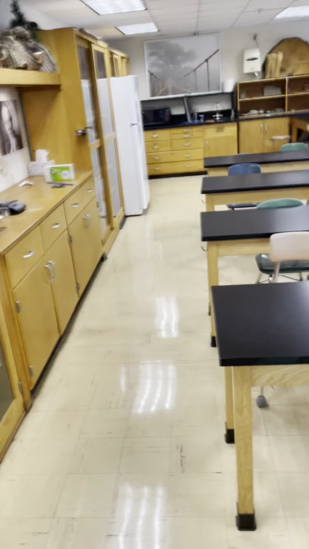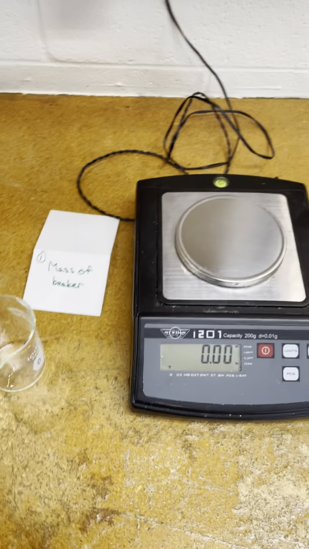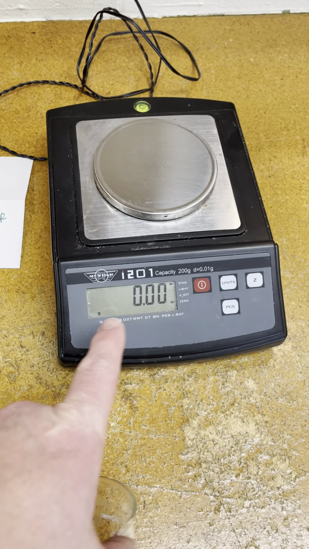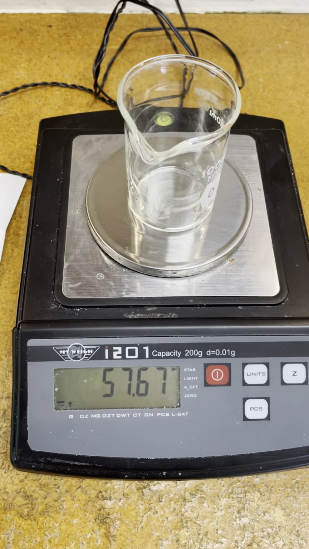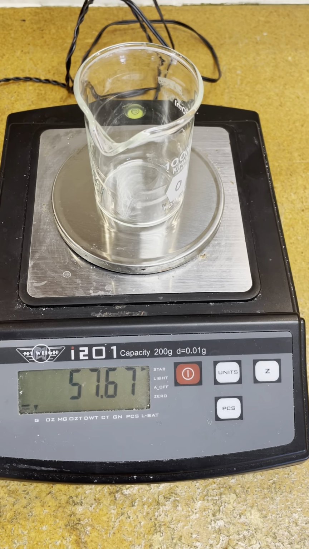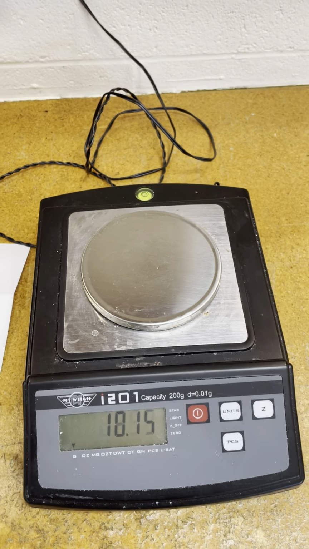Okay, so at station 1, pause as you need to. It says mass of beaker, right? And so you're gonna take the beaker, put it on the scale, make sure the scale starts off at 0, and it's G for grams, so you put that on the scale. And on your paper or digitally type in 57.67 G for grams.